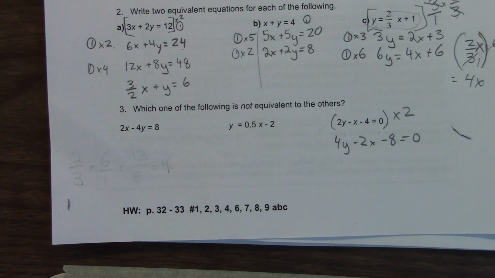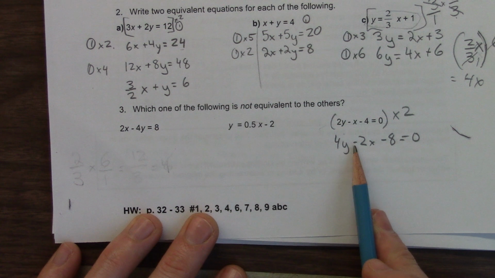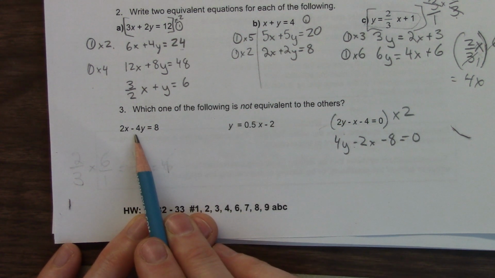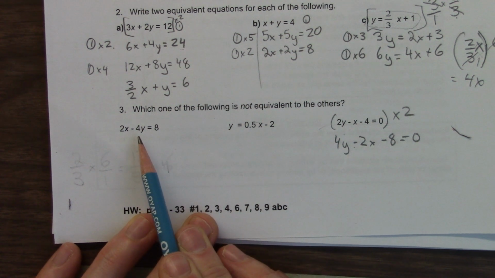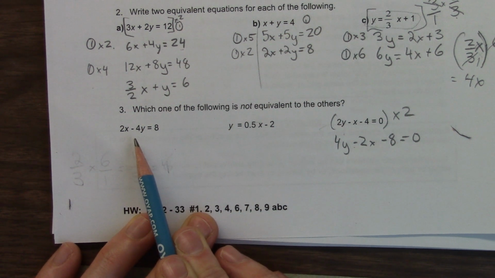So what's that tell us? Oh no, it is equal. So if you move the 8 across, this one, is it the same as this? It's close. I don't know. No, it's not because the x is negative.